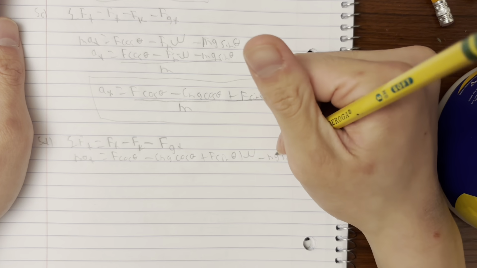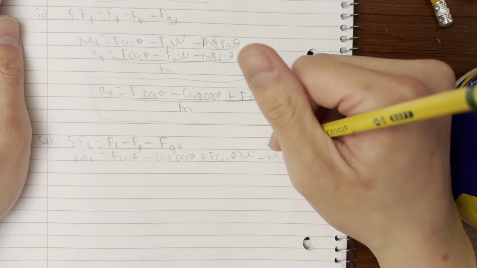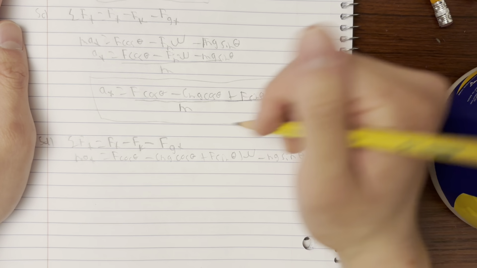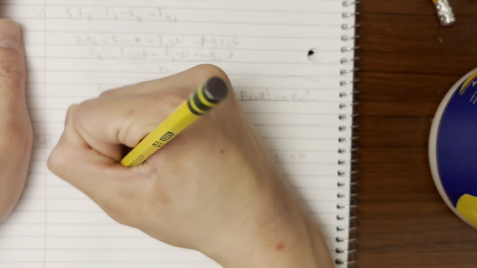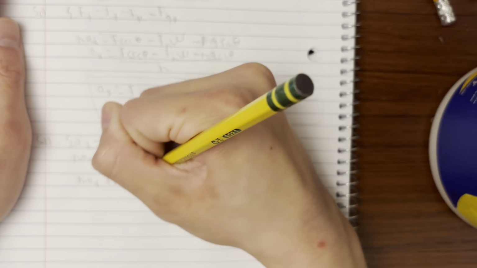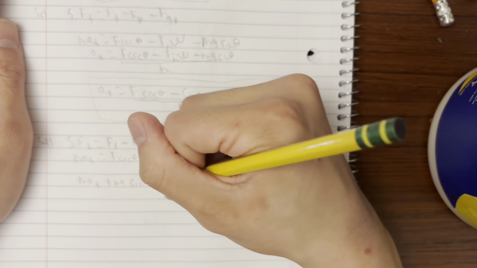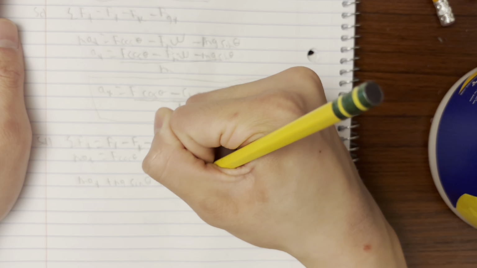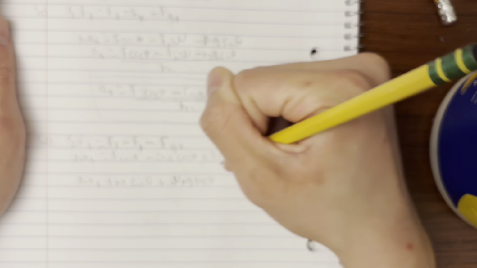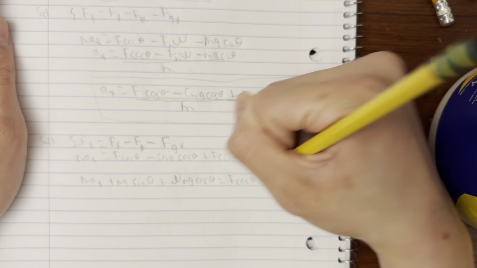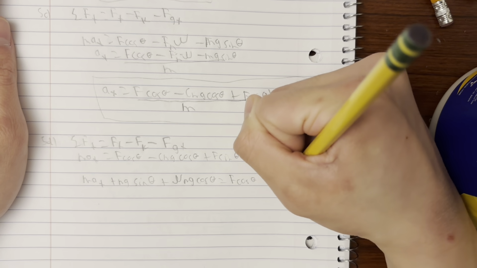Next up, I'm going to move anything that doesn't have an F in it away from the applied force. So I'm going to move this mg sine theta over to here, so we have max plus mg sine theta. Then I move this here, so it'll be plus mu mg cos theta, which is equal to F cos theta minus F sine theta.